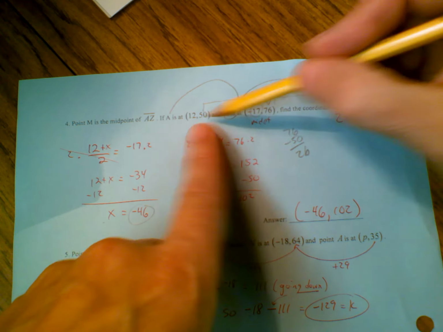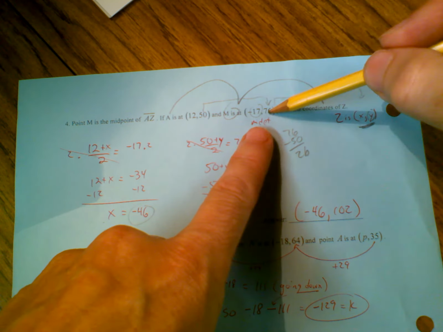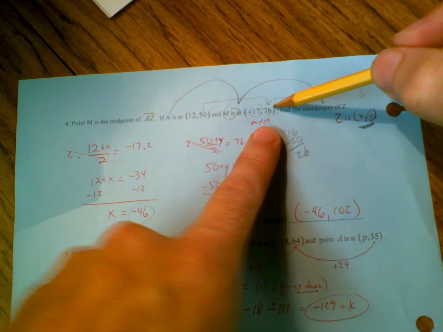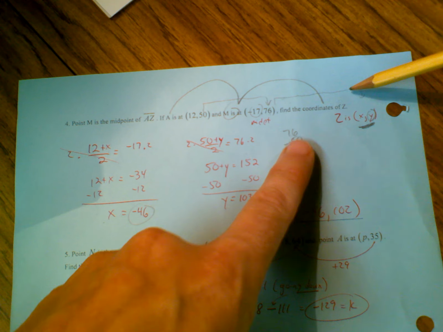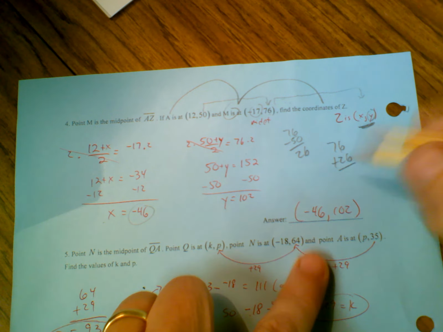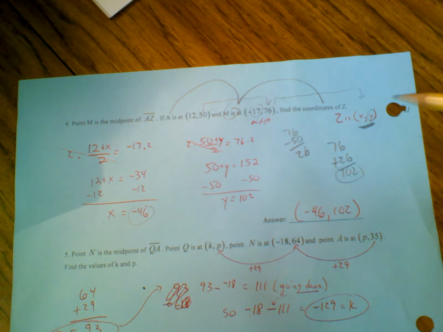Now, when we go from this end to the middle, are the numbers going up or are they going down? From 50 to 76, that's going up. So we need to go up another 26 steps past the 76. 76 plus 26 is 102. So there's the y coordinate.